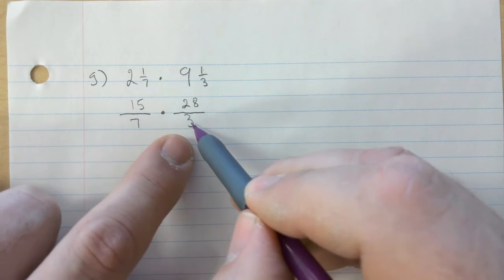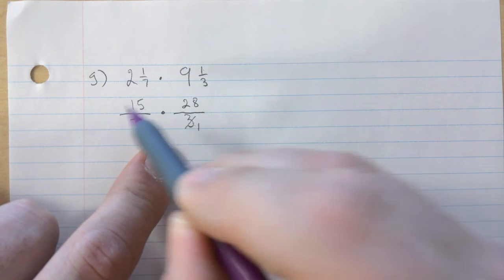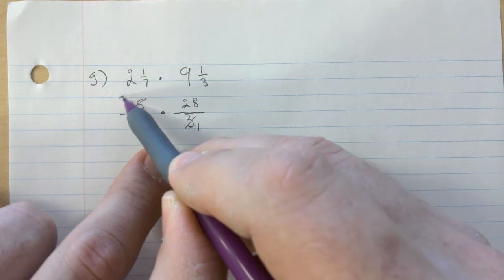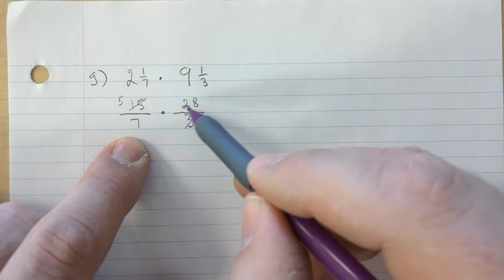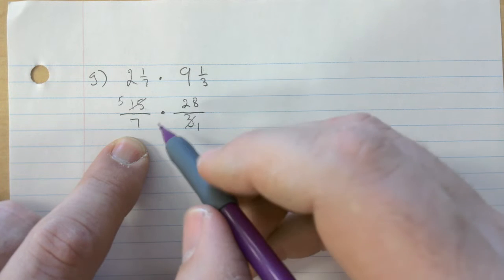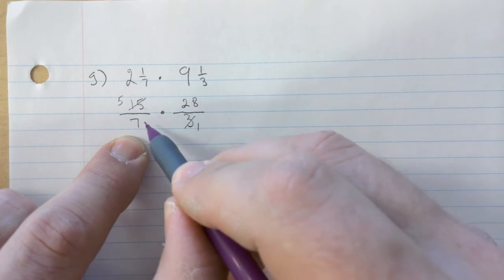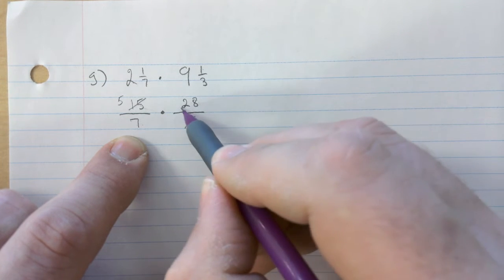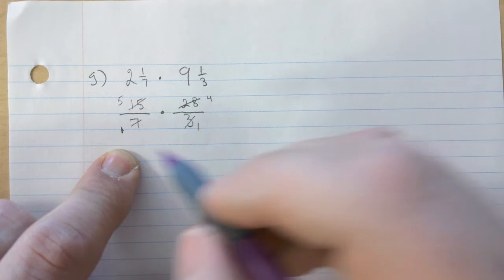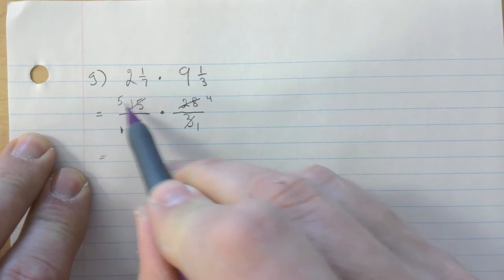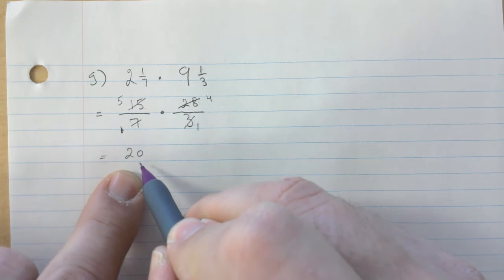right? 3 and 15, you can tell that the 3 goes into both of them. So 3 goes in here once, 3 goes in here 5 times. So you cross-reference like this, and now we're going to cross-reference like this. You see a common factor. Common factor is the same thing as a number that goes into both of them. 7 goes into both of these, correct? That's where our mental math skills come in, right? Goes in here 4 times, goes in here 1 time. Right, so it's 5 times 4 is 20. 1 times 1 is just 1, so we just leave it at 20.